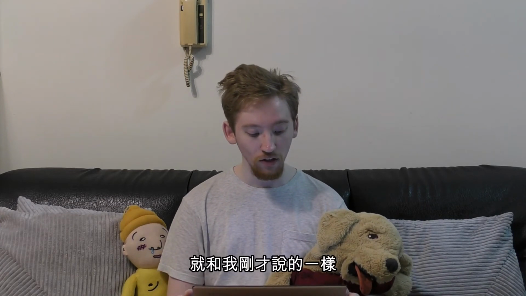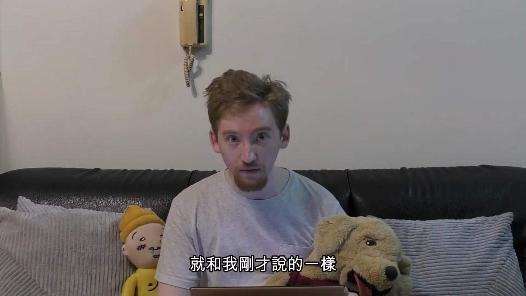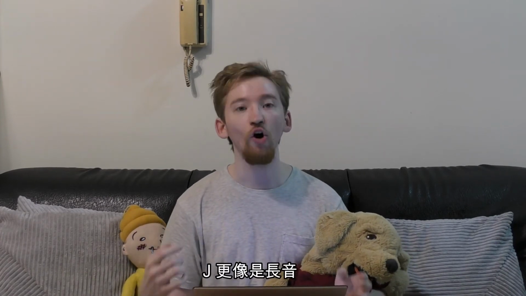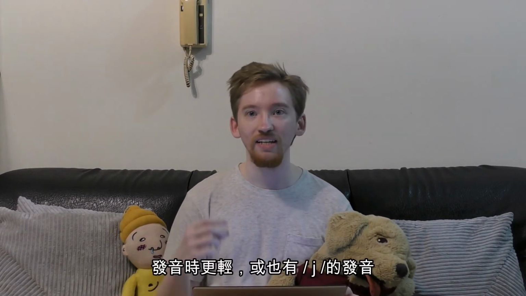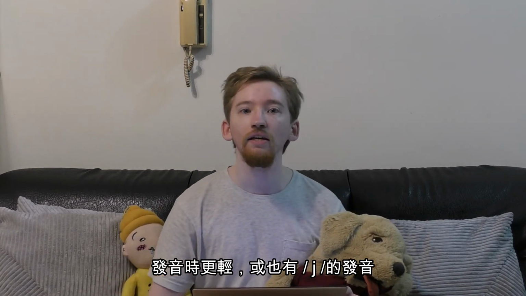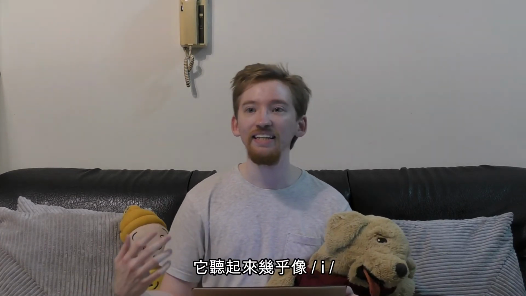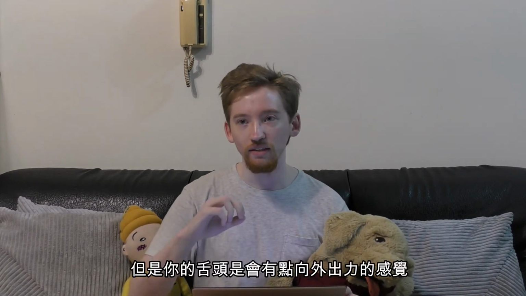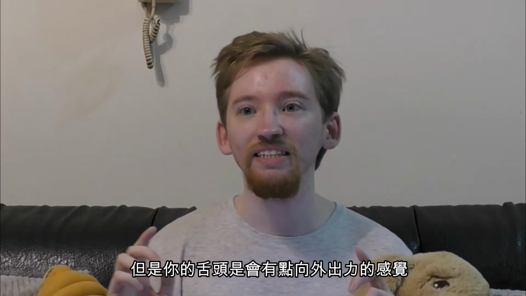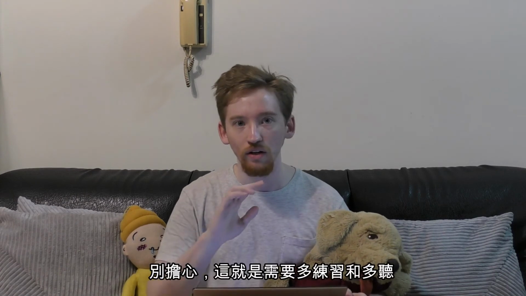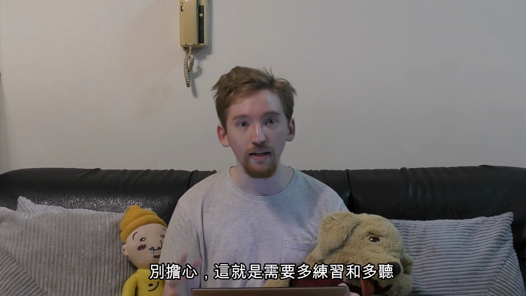Onwards with the next one, the J sound, or the J letter. As I mentioned with the G, J is like the long pronunciation. When pronouncing words, it can be quite soft, almost like an I, but it's still slightly with your tongue towards that. So don't worry, it's mostly just practice and listening.